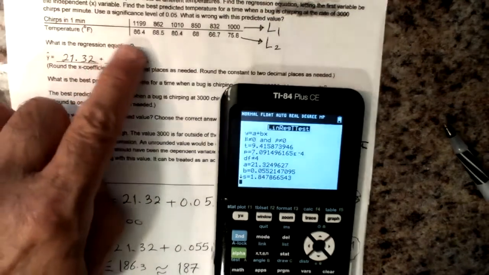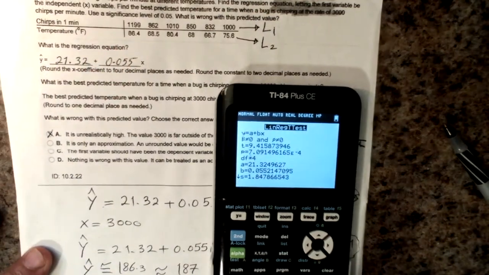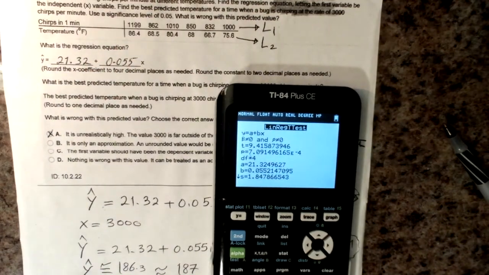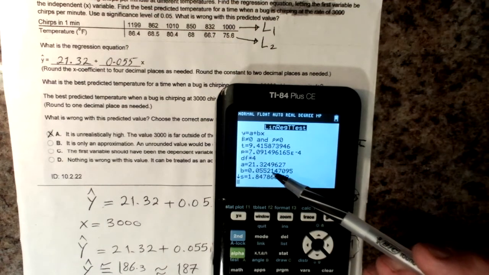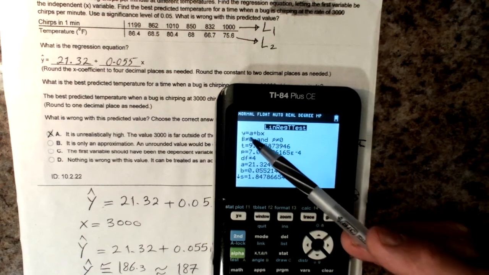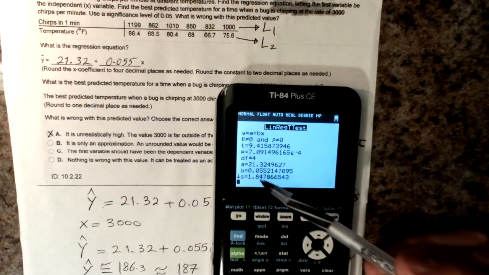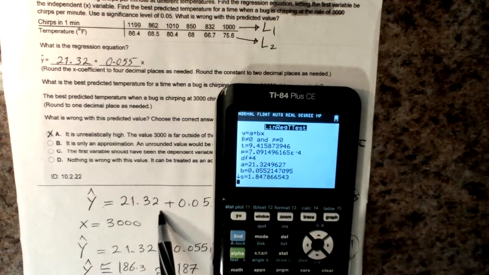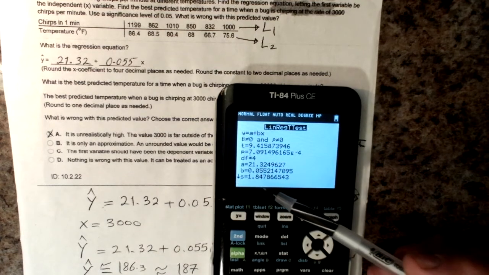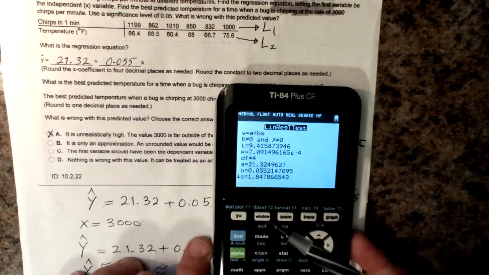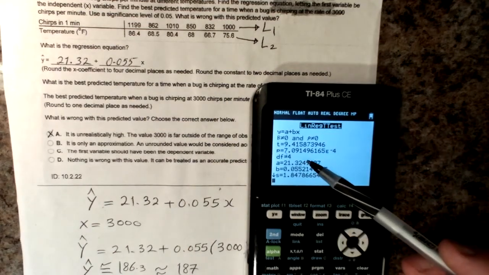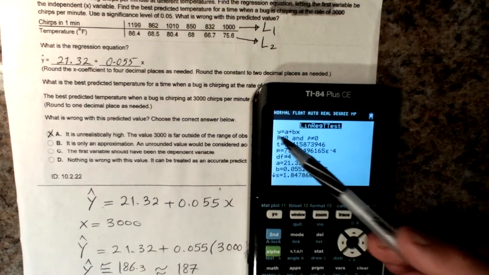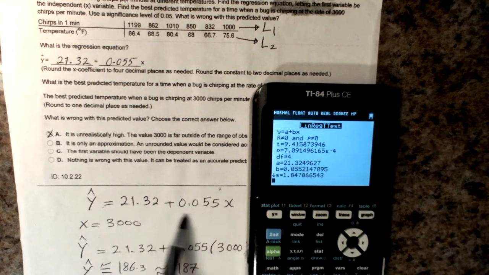You see that A plus BX? What is the value of A? A is 21.32, right? In the formula, Y is A plus BX. And what is B? B is 0.055. So you take this A and B from here and put them in this. This is your equation. That's how to find it, okay?